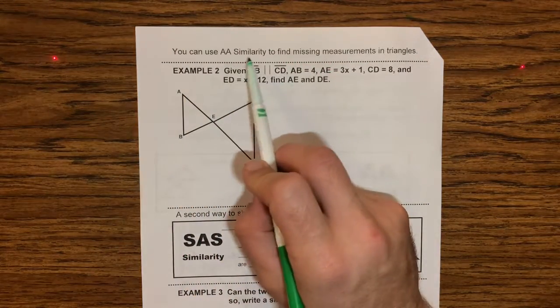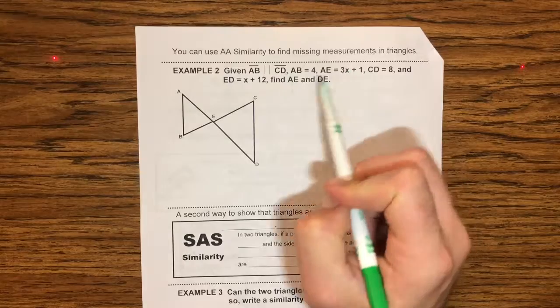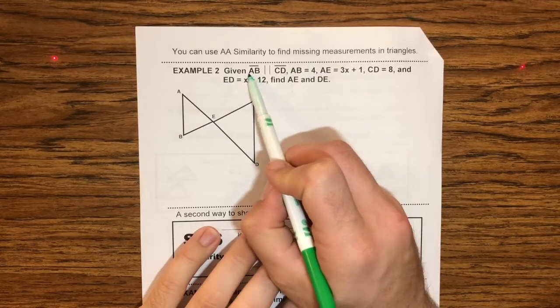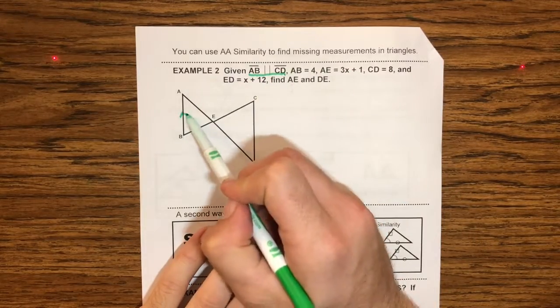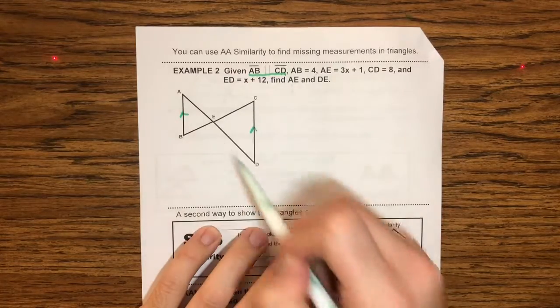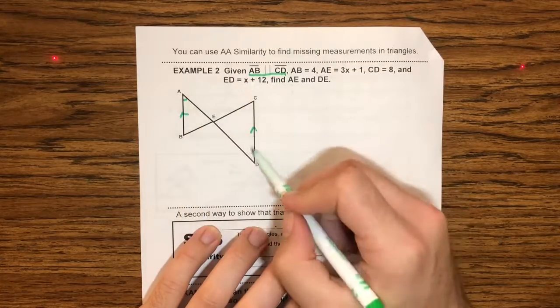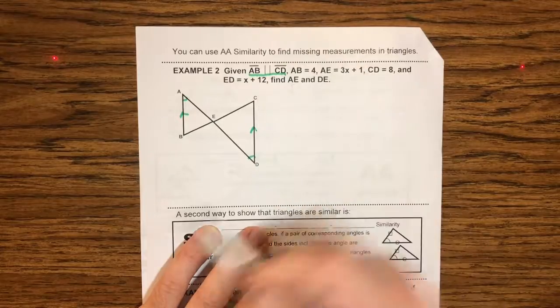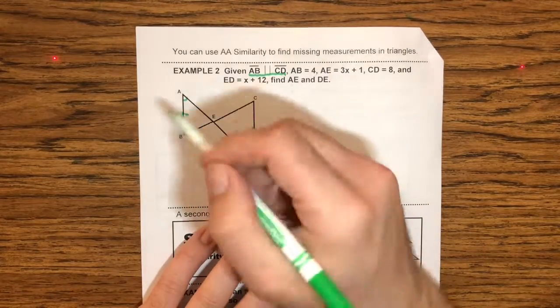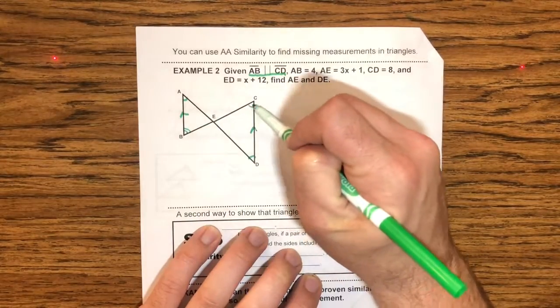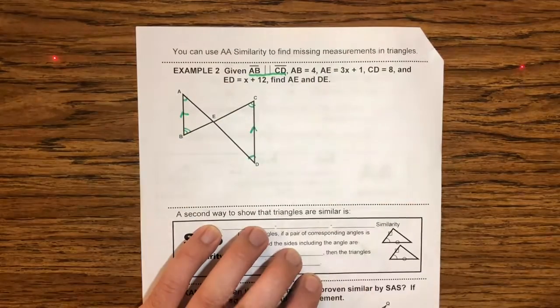Okay, we're going to use angle similarity to find the missing measurements in this triangle. So given, and here's a very important piece right here, that AB is parallel to CD. That gives us our zigzag. So we know that A and D make the N shape, zigzag. And then we can flip that and we can know that B and C make that zigzag pattern.